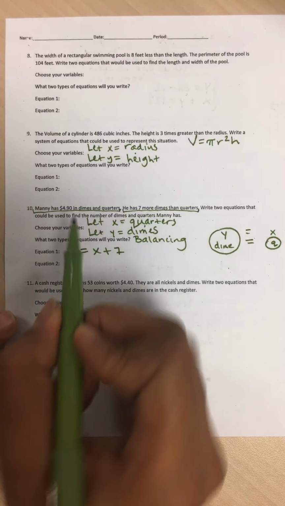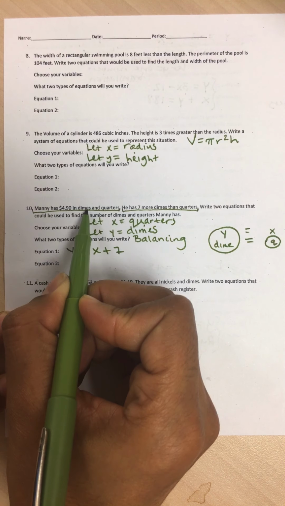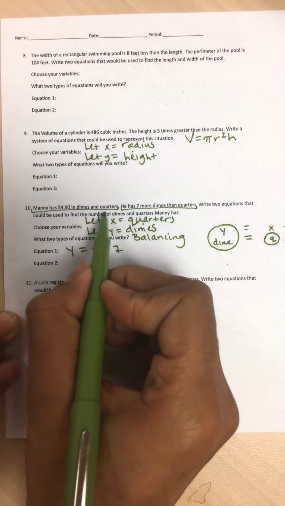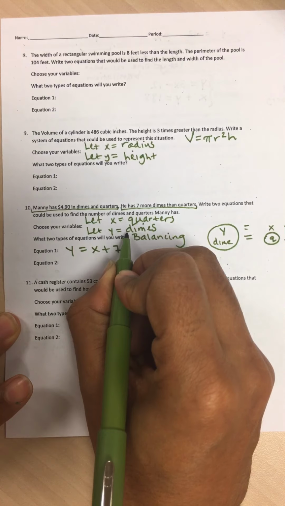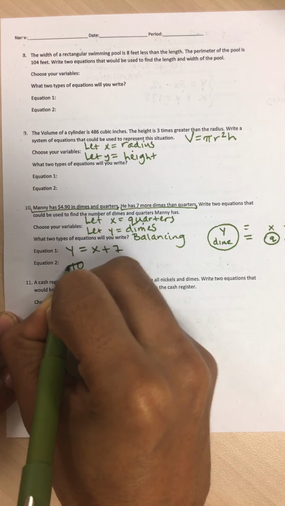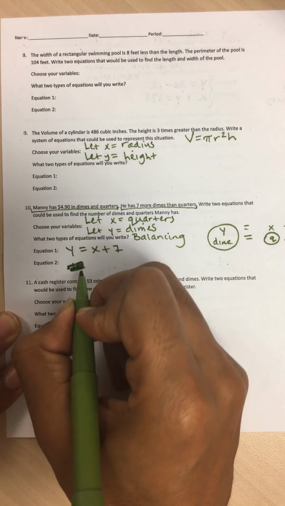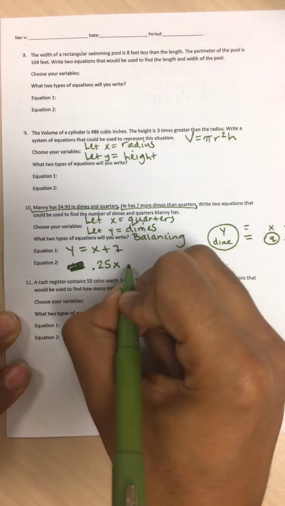So, $4.90 will be the total money, but how much is the dime worth? 10 cents. How much is a quarter worth? 25 cents. So we're going to say... I'm sorry, let's start with quarters since that's our x, okay? Quarters, 0.25 for our x.